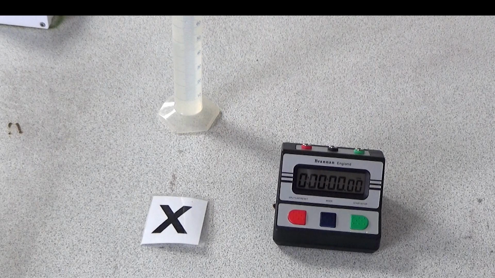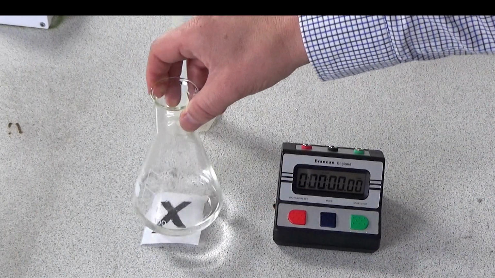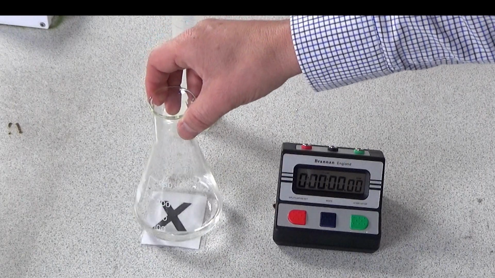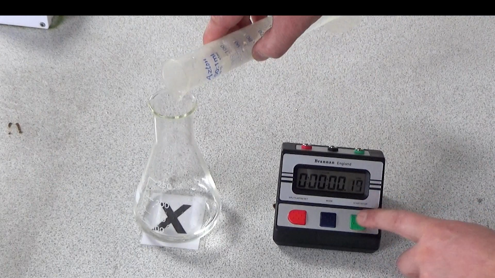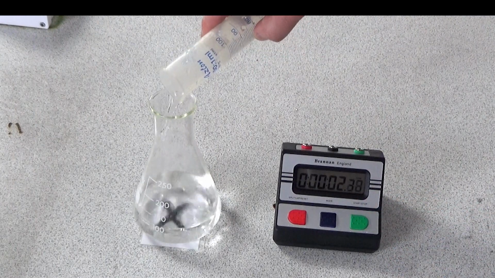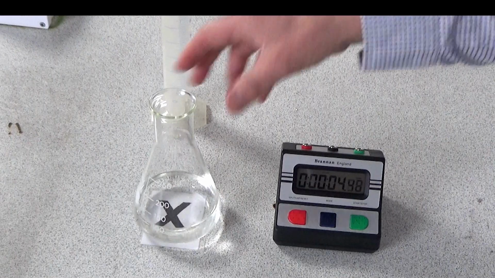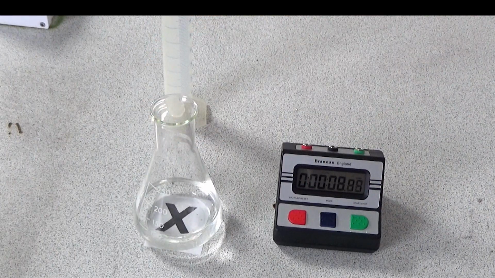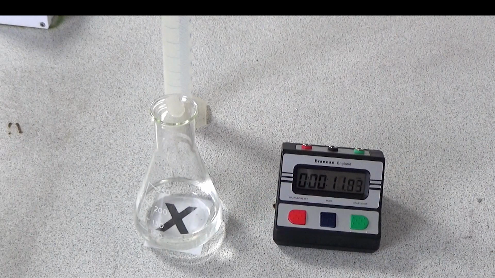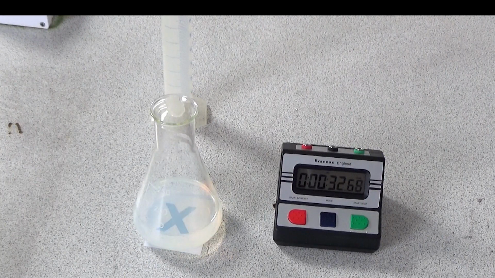In this method, we start off with a cross on a piece of white paper, and we stand our conical flask on top. I've already got my first reactant in there. And when I add my second reactant, I start the stopwatch, give the reactants a quick swirl, and then we're going to time how long it takes to go so cloudy that I can no longer see the cross through the reactants. I'm going to speed up the video a little bit so you can see how it will turn cloudy, and then we'll no longer be able to see the cross.